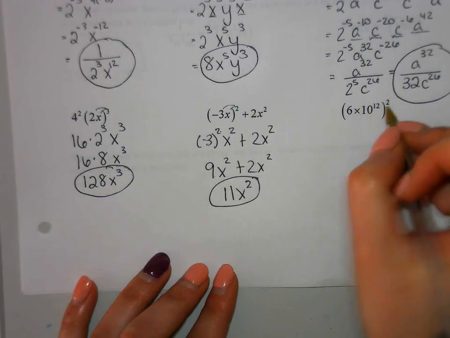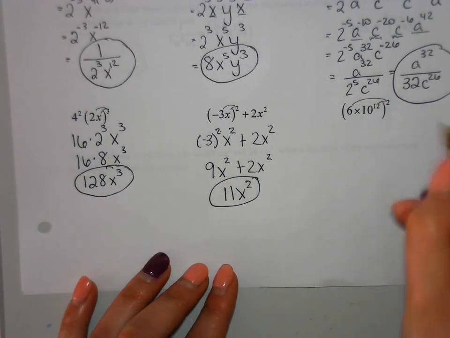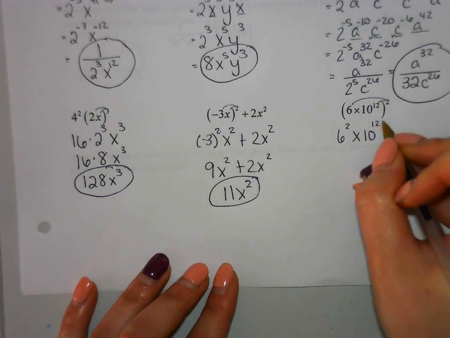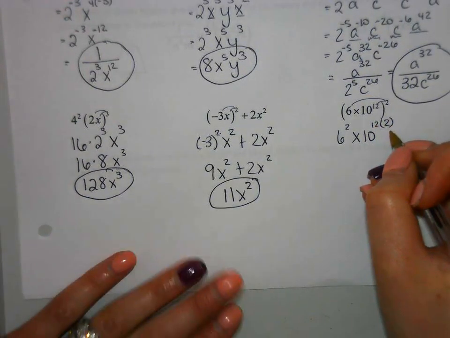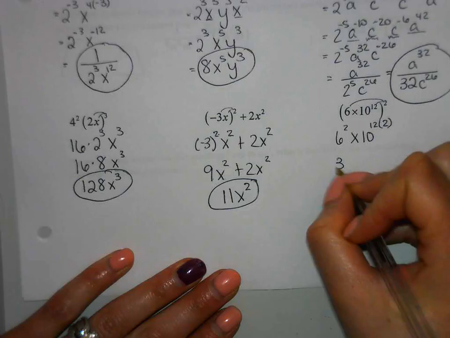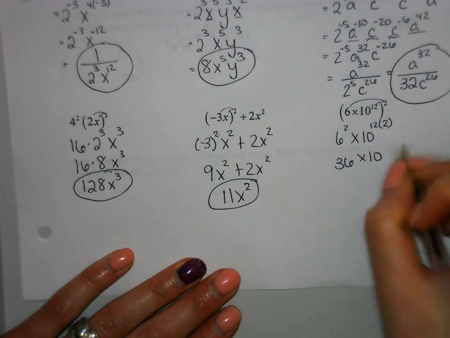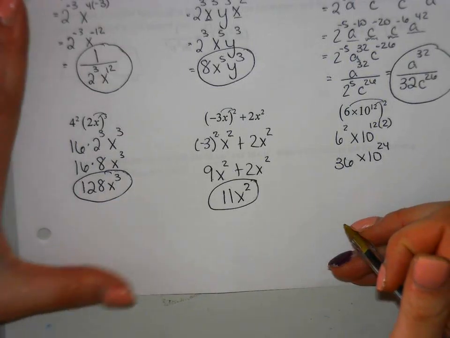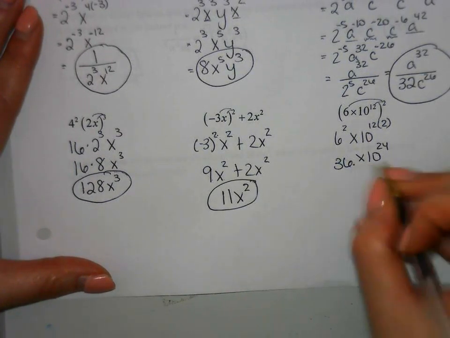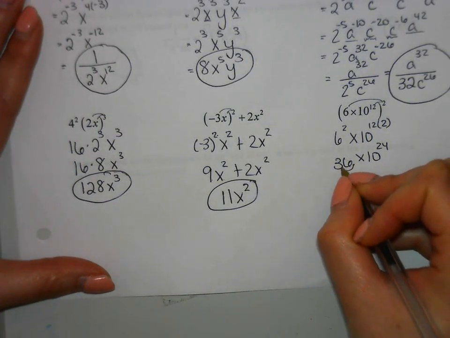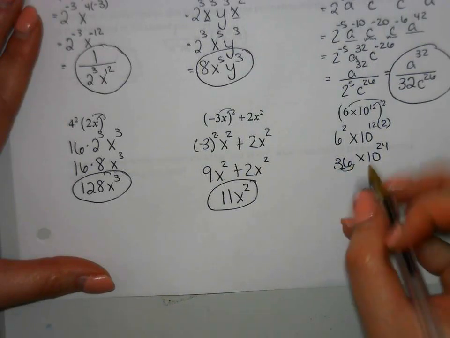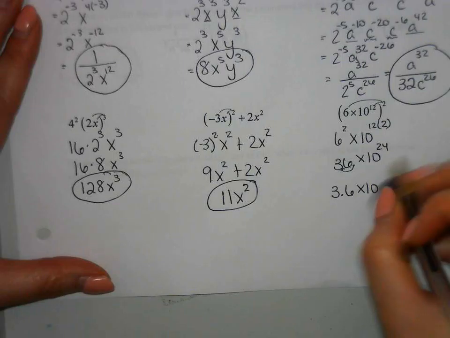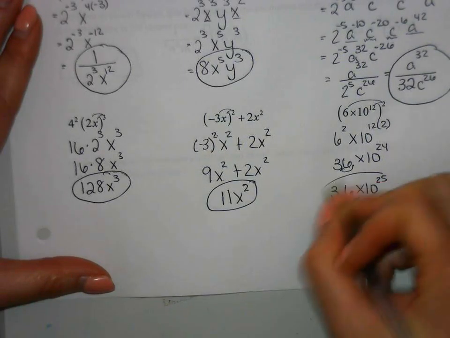Here we have scientific notation, but it's raised to the second power. So we have 6 squared times 10 to the 12 times 2. 6 squared is 36 times 10 to the 24th power. We need to make sure this is in scientific notation. So right now we have 36, so our decimal needs to be between 3 and 6. So 3.6 times 10 to the 25th power.